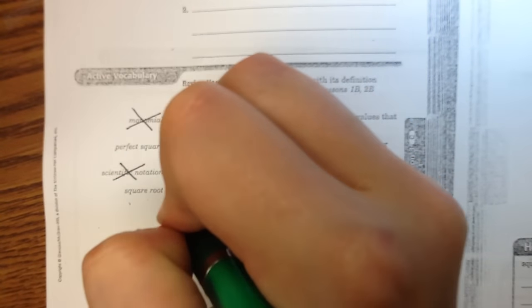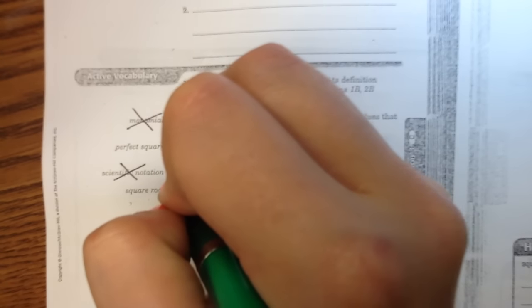Scientific notation, we're not really going to worry about that one too much yet. We'll come back to it in a later lesson. So we can cross those two out. We're not going to use them. A square root is one of the two equal factors of a number. So that one matches right there. You could figure out the other two if you wanted to, but we will come back to those at a later time. For right now, you just need to know the difference between a perfect square and a square root.